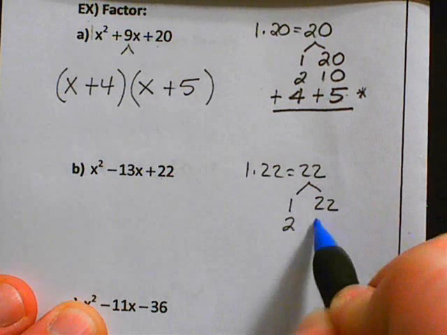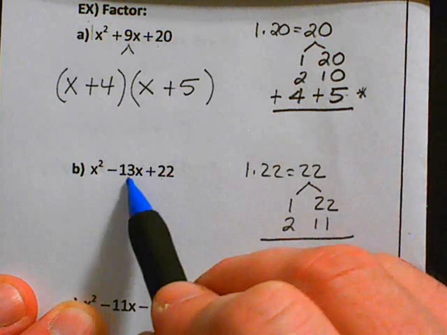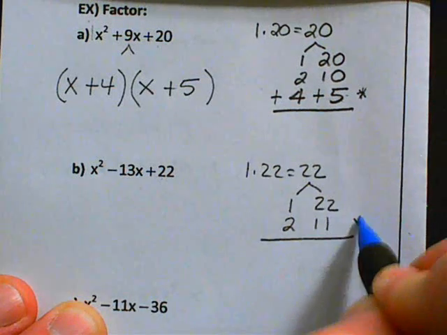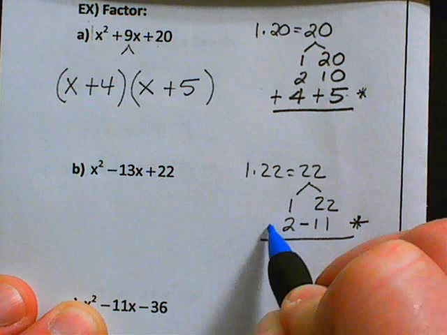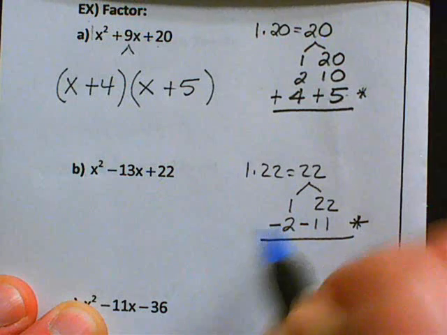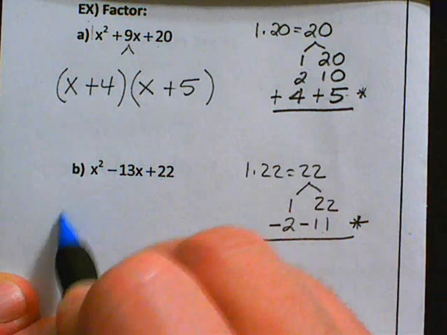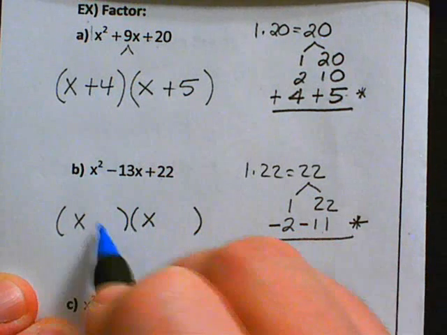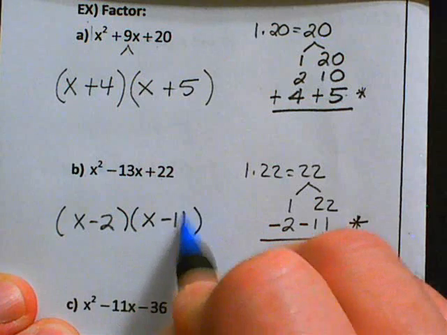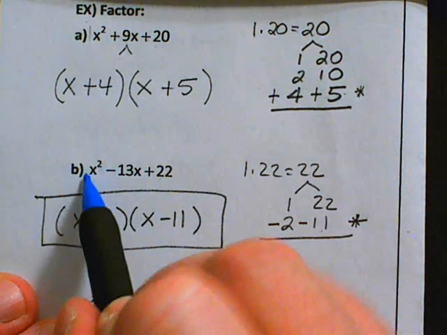Out of these 2 pairs, which one gives me a 13? 11 and 2 gives me 13. 13 is negative, so that means 11 will be negative, and so will the 2. Negative 11, negative 2 gives me negative 13. So open two sets of parentheses, and I put negative 2, negative 11. And that's it. Okay? And it only works because there's a 1 there. Alright, let's try the next one.